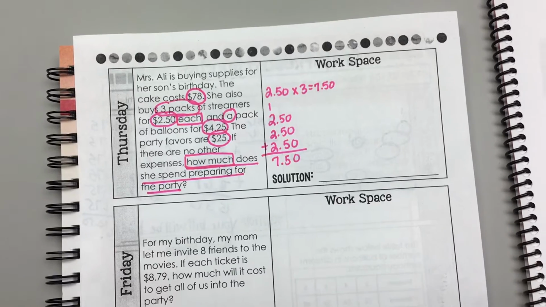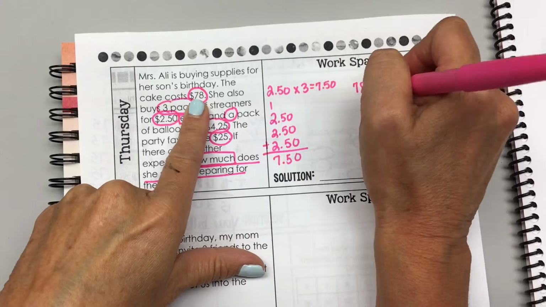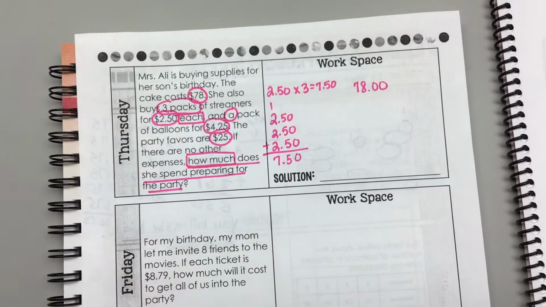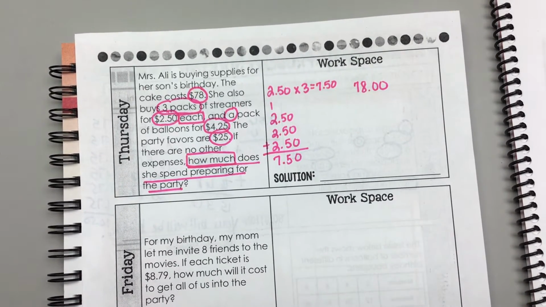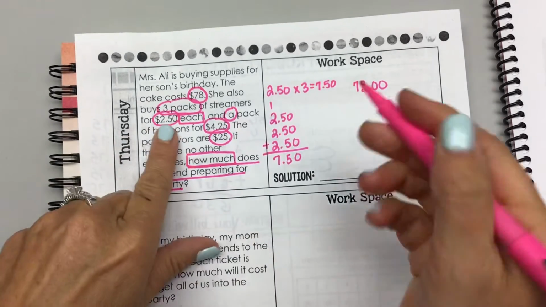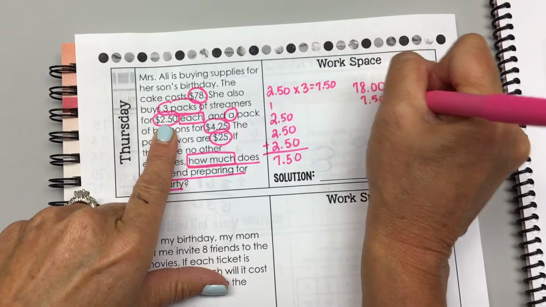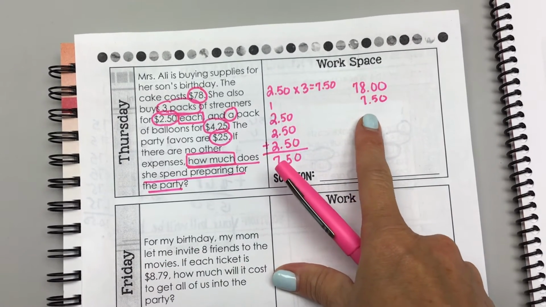So Kaden said that we should add. So we're going to add our $78. Go ahead and add that decimal point. When we have money, you can always do decimal point, then 0, 0. Okay? And then our 3 packs of streamers that are $2.50 each. So now we can write down our $7.50. I walked around and I saw like Carter and some of you others, AJ over here, that you just added 250, 250, and 250. This just makes the final adding a little easier.